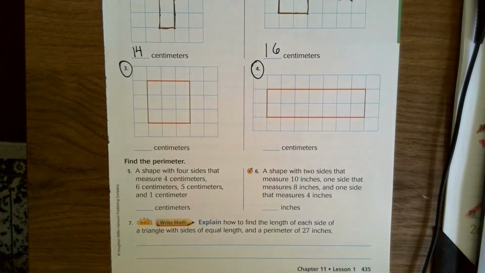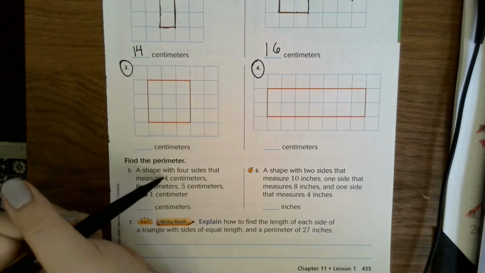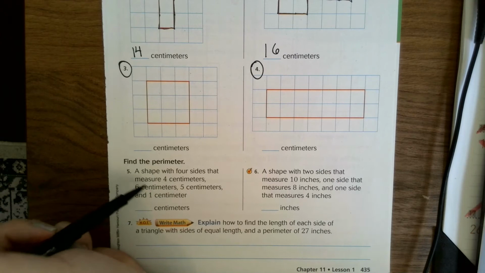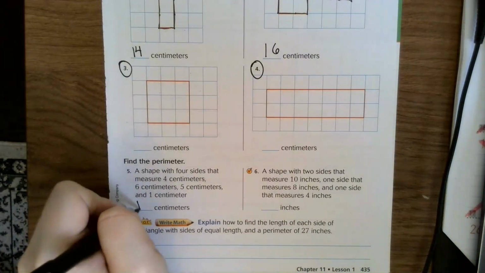Number 5, a shape with 4 sides that measures 4 centimeters, 6 centimeters, 5 centimeters, and 1. We'll just add them up. 4 plus 6 is 10. 10 plus 5 is 15. 15 plus 1 is 16. Okay.